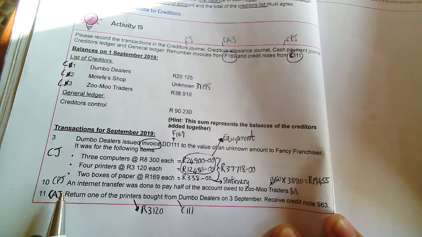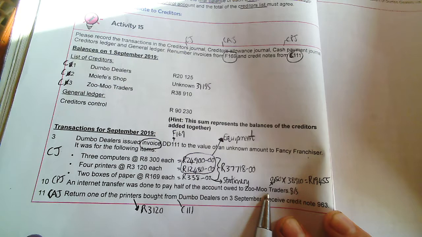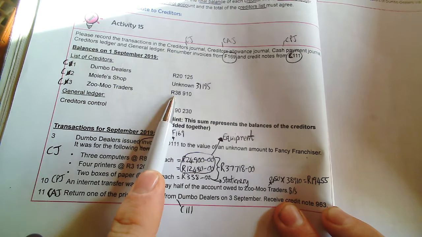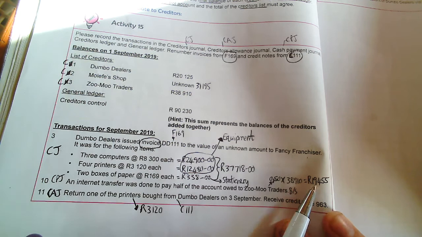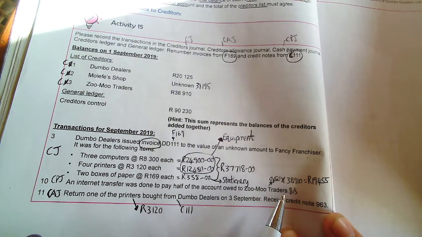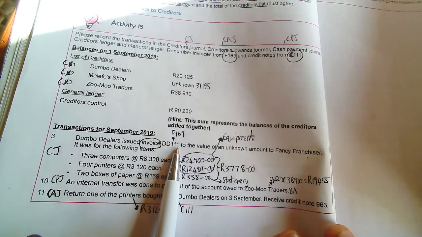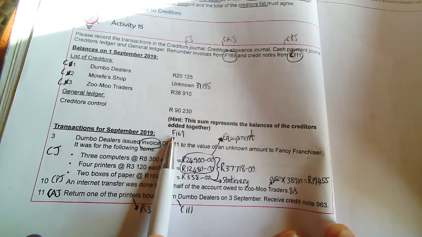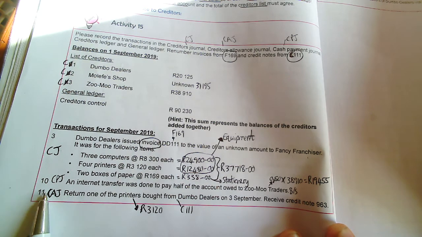Then on the 10th, in the CPJ, an internet transfer was made to pay half of the account of Zumu Traders. So we look at Zumu Traders, 31,910 times 50% will give me 15,955. The source document will be a bank statement. The source document that we have to renumber, the first one, is F169. So renumbering that one, it is F169.